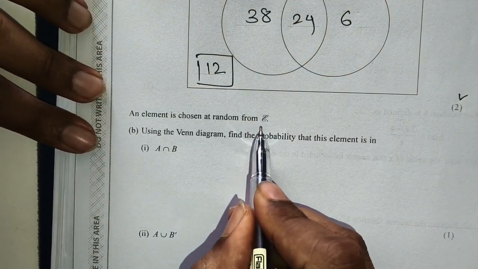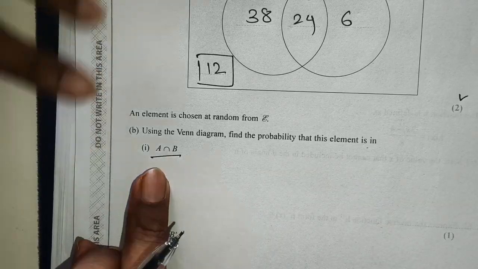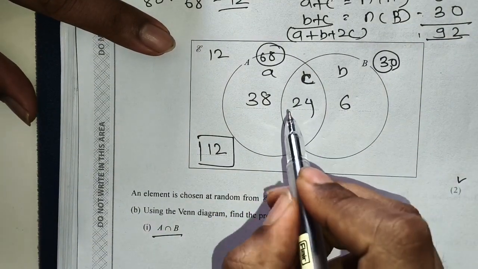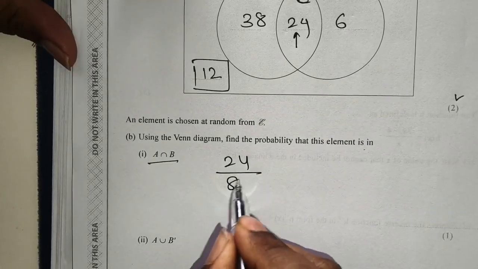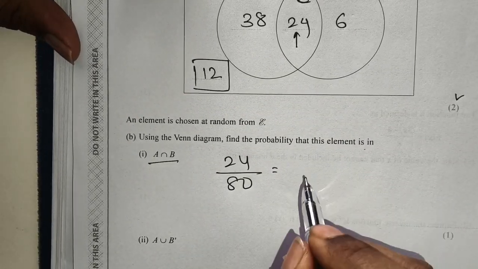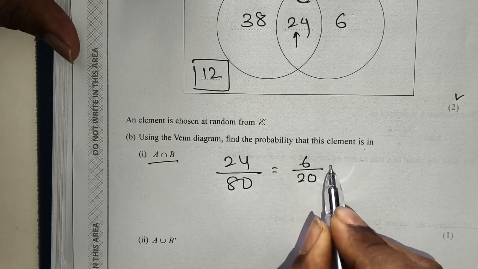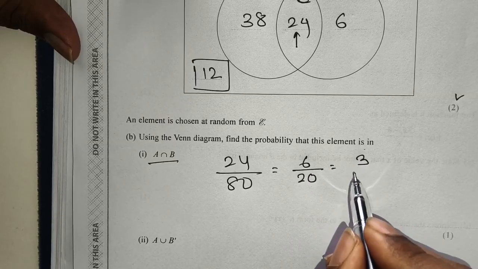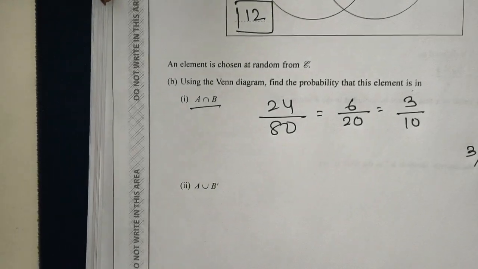An element is chosen at random from E using the Venn diagram, and the probability that this element is in A intersection B. A intersection B is C, that is 24 here. So 24 divided by 80, which is 6 upon 20, which is equal to 3 upon 10. So 3 upon 10 is the answer.